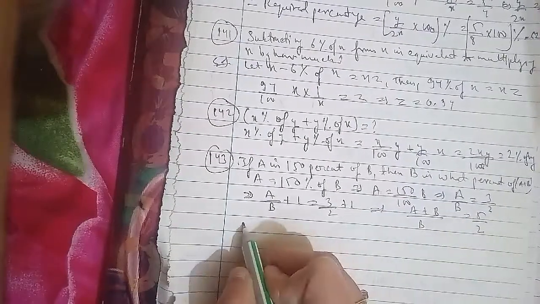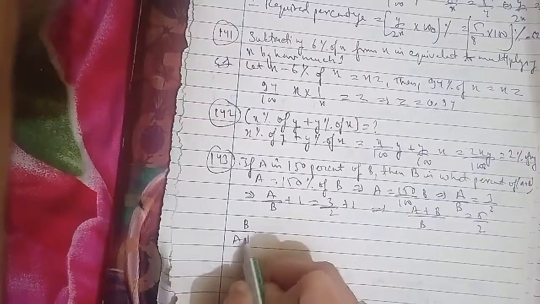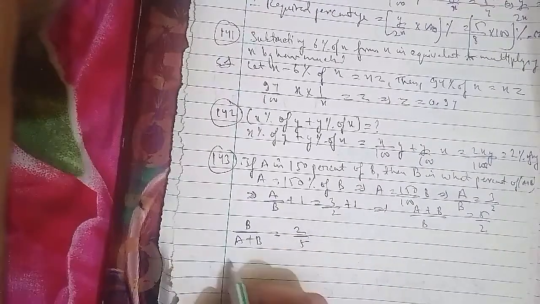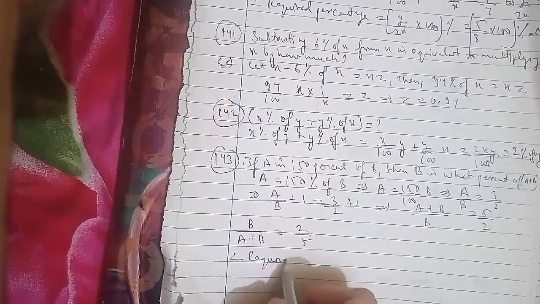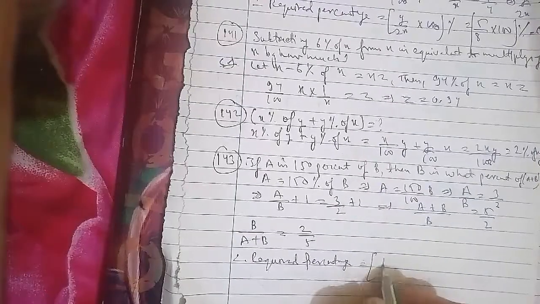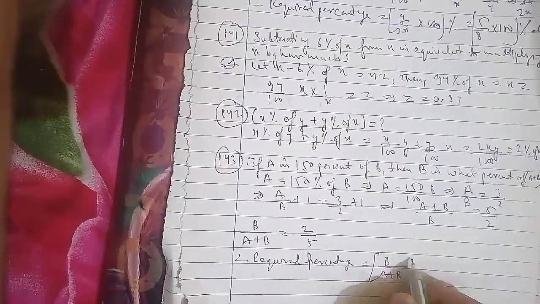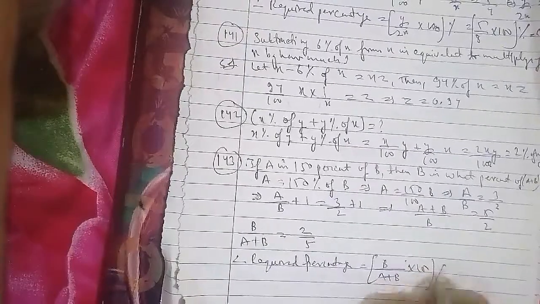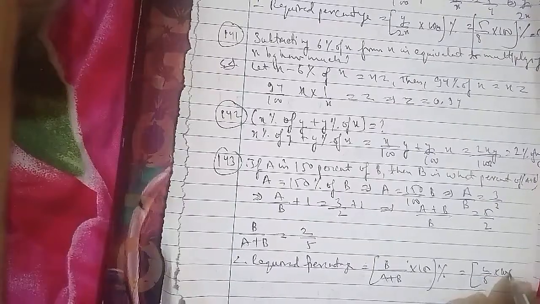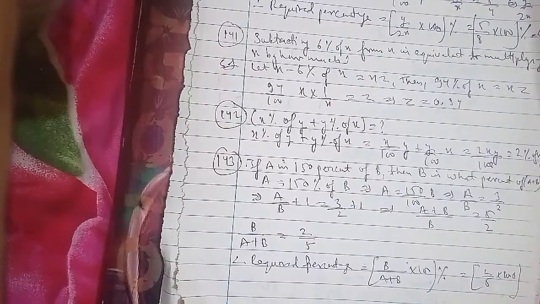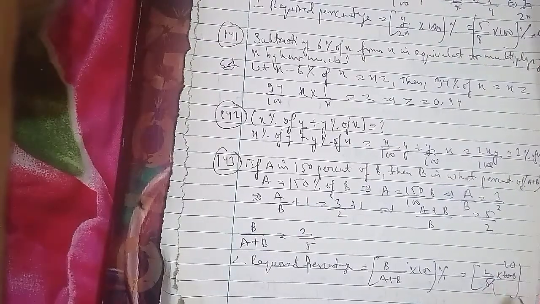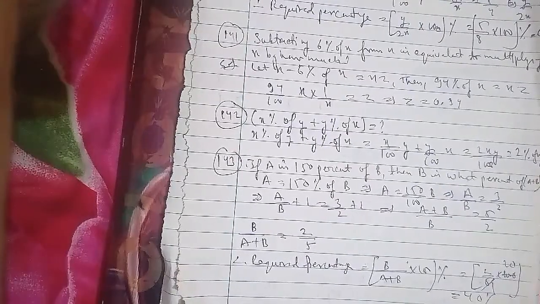B upon A plus B equals 2 upon 5. So the required percentage equals B upon A plus B into 100%, which equals 2 upon 5 into 100. That is 40%. So the right answer for this question will be 40%.